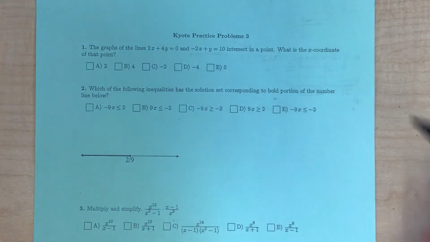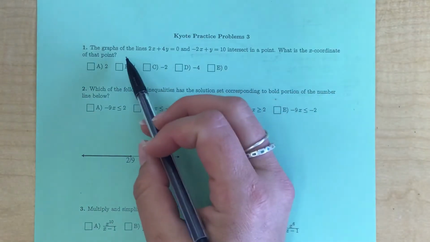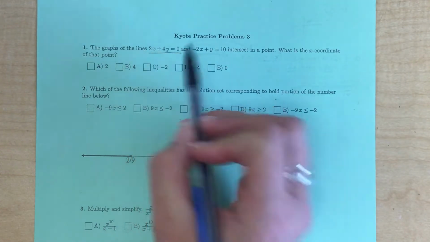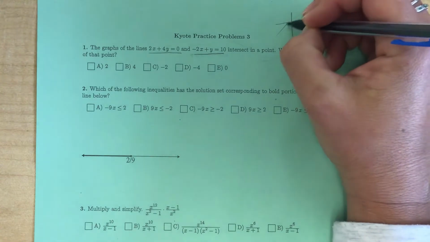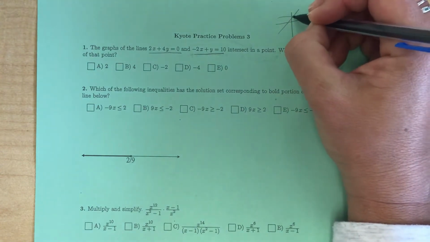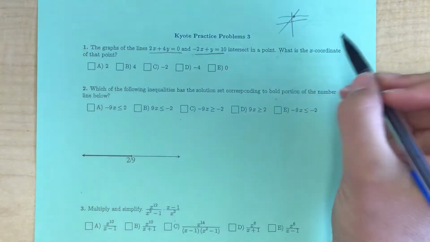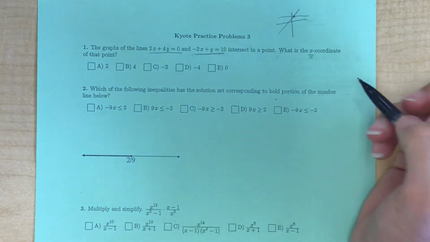All right, so taking a look at these problems. For this first problem, you're trying to find where this line and this line intersect on a graph. If they're on a graph, somewhere these two lines intersect, and that's what we're looking for. And we're looking for the x coordinate of that. So you have two options.